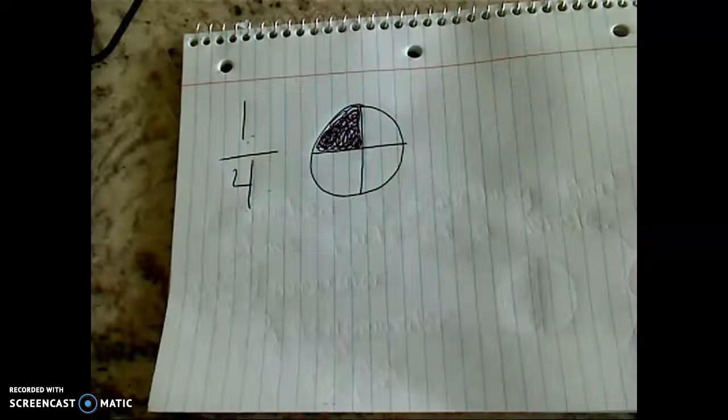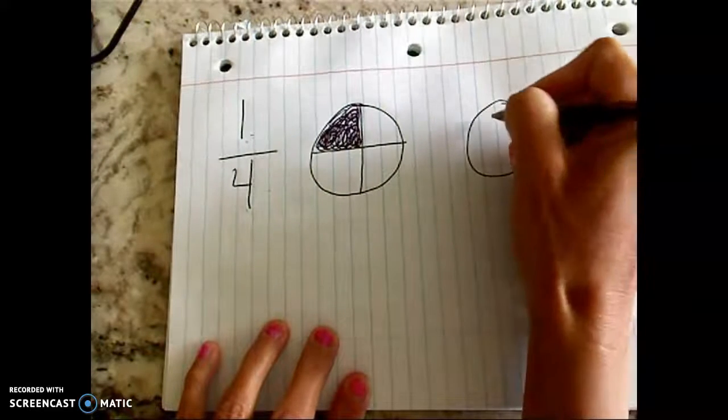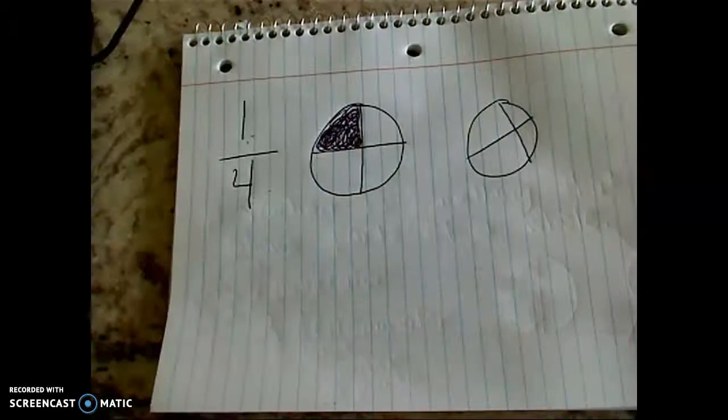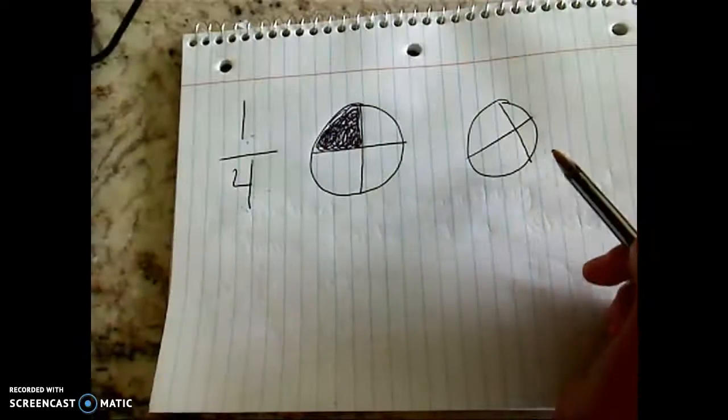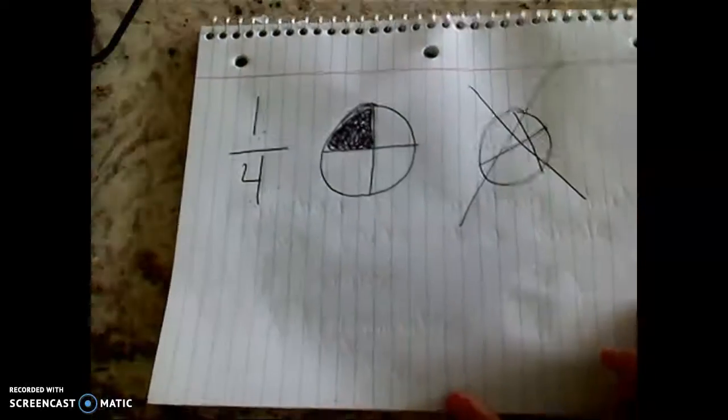And once again, my parts are equal. So if I had this circle, and I had it like this, yes, that does show me 4 parts, but are my 4 parts equal? No, so that's not going to work.